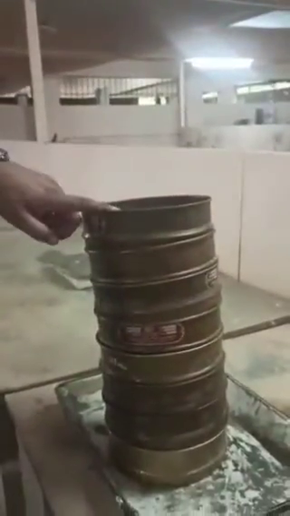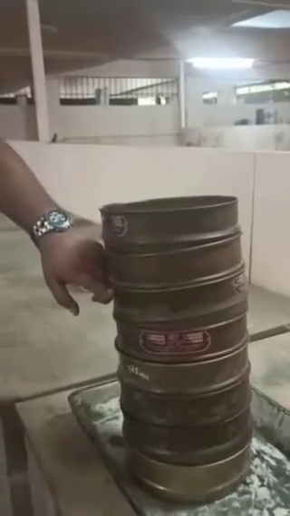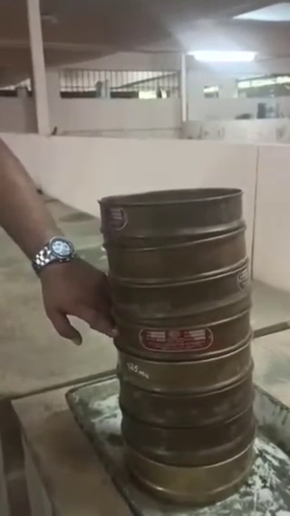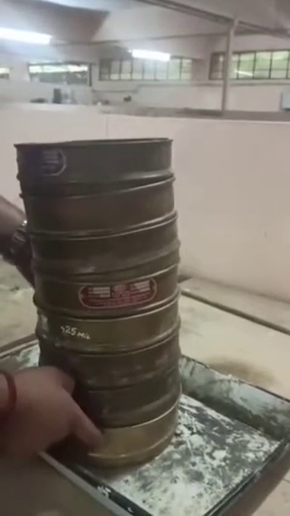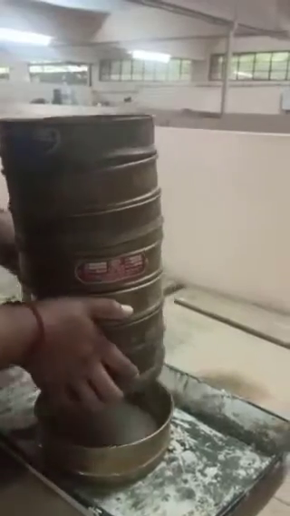So we will have 7 sieves here: 4.75, 2.36, 1.18, 600 micron. Now this is a micron. This is 425 micron. This is 300 micron. This is 150 micron, and finally this is your 75 micron. So you see, I want to show this is a very fine sieve. Any particle whose size is bigger than 75 micron will be retained here, and anything which is smaller than 75 micron, it will let through.